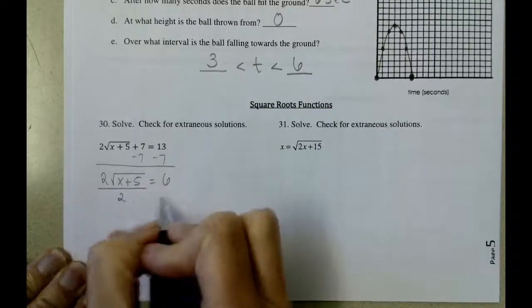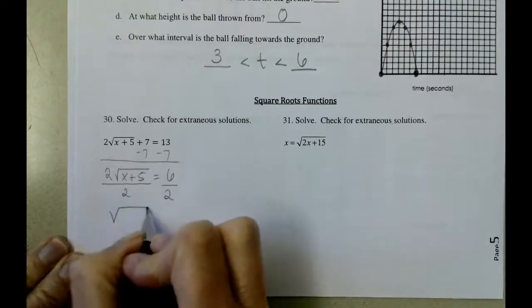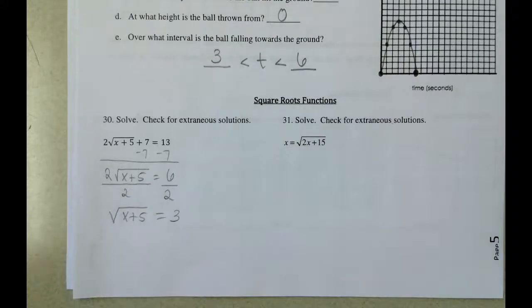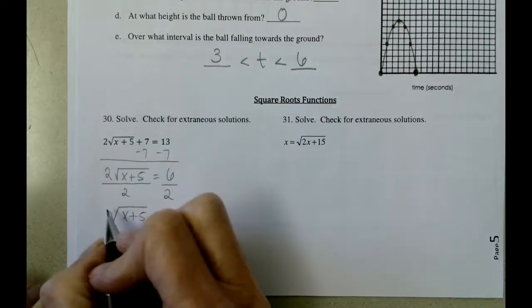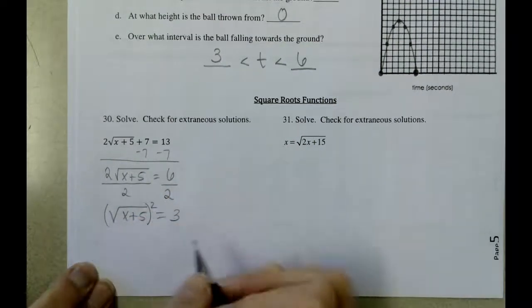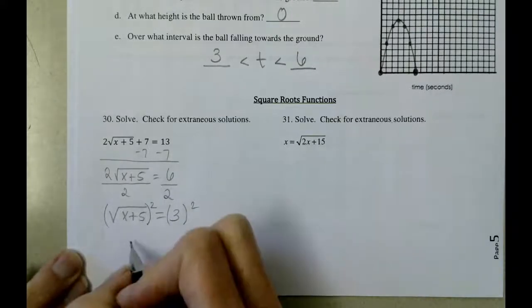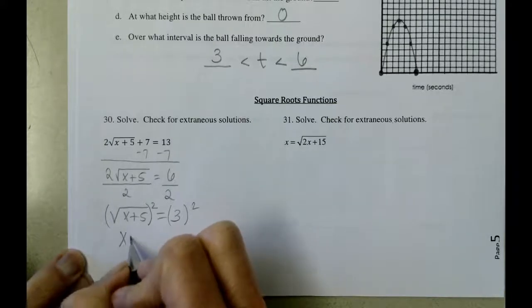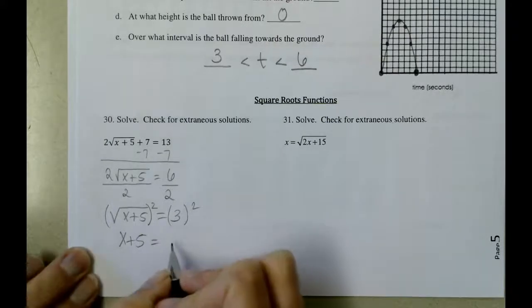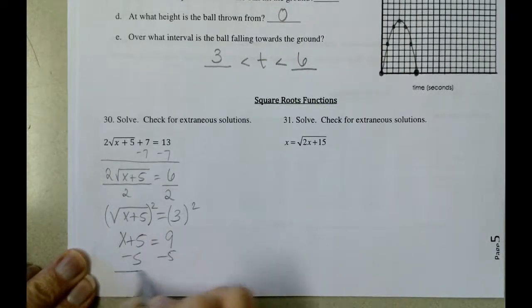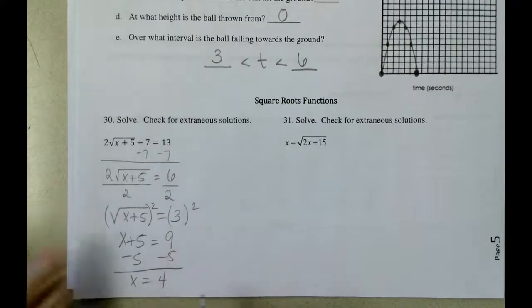We're going to divide both sides by 2. So we've got the square root of x plus 5 equals 3. And now that we have the square root isolated, we can undo the square root by using its inverse operation of squaring. So we're going to square here and square there. Square rooting and squaring cancel each other out. So we get x plus 5. And 3 squared is 3 times 3, which is 9. And subtract 5 from both sides, and we get x equals 4.